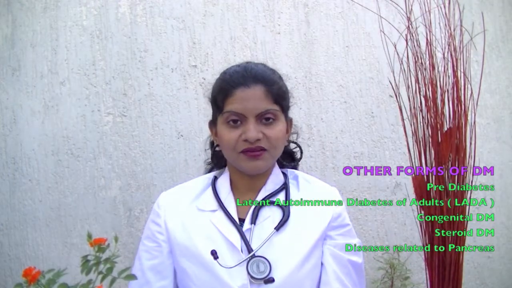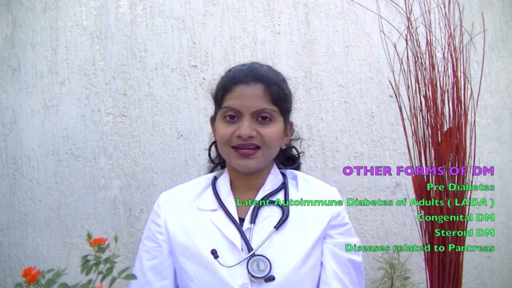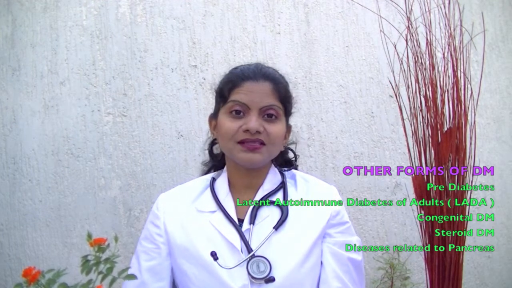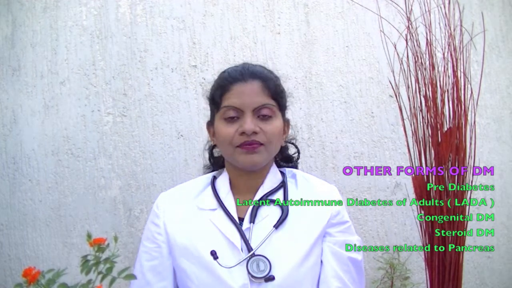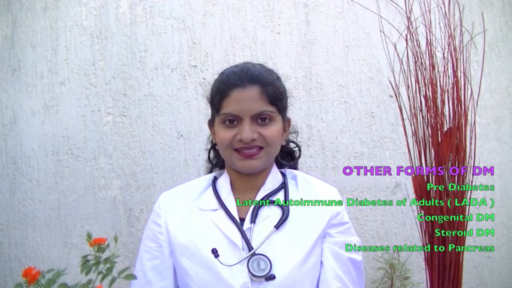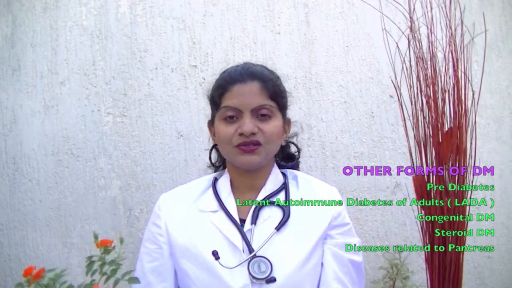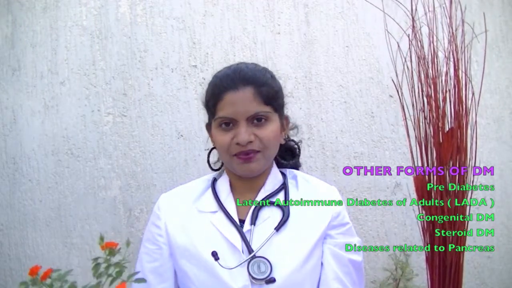such as shoulder dystocia. And other types of diabetes, the first one is pre-diabetes, a condition in which a person's fasting blood sugar is higher than normal but not high enough for the diagnosis of type 2 diabetes. Many people destined to develop type 2 diabetes spend many years in this pre-diabetic stage.